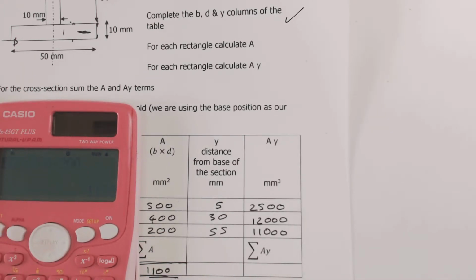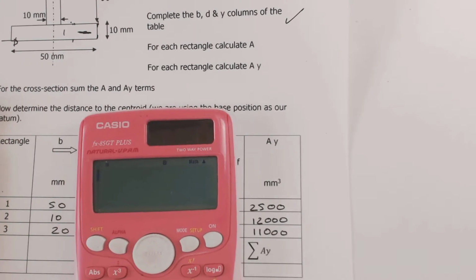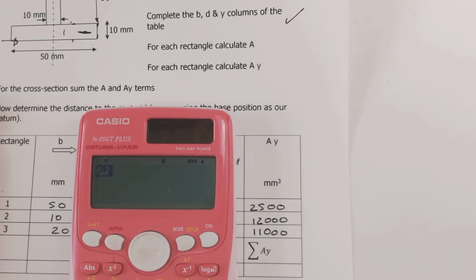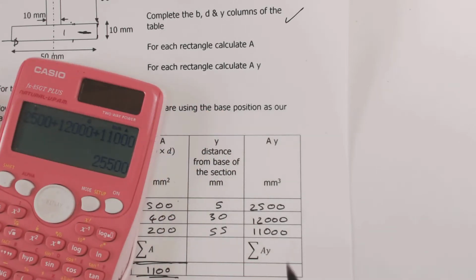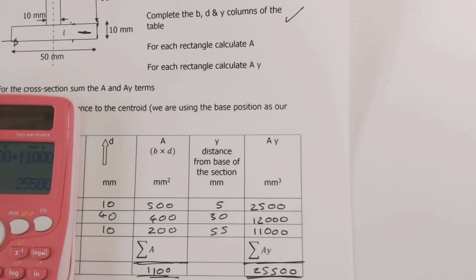Let's add up these ones here. So I've got 2, 5, 0, 0 plus 1, 2, 0, 0, 0 plus 1, 1, 0, 0, 0. So that is 2, 5, 5, 0, 0. Okay.